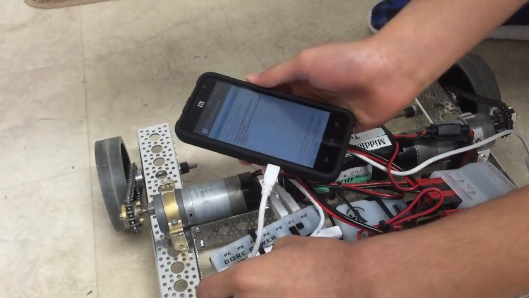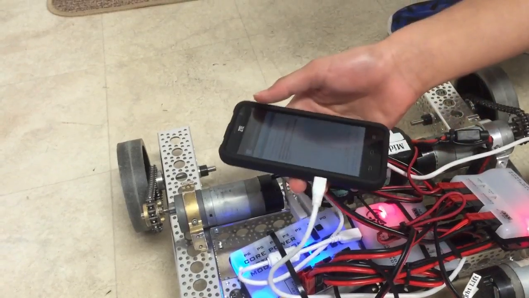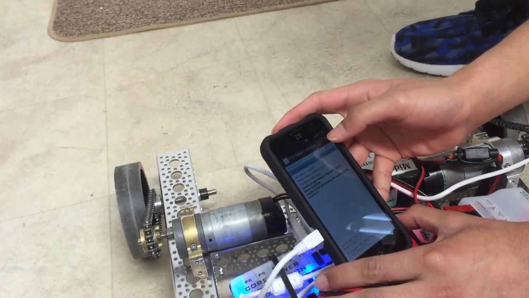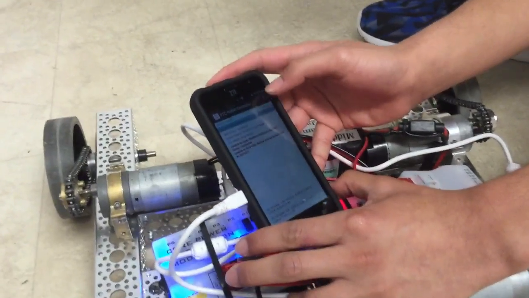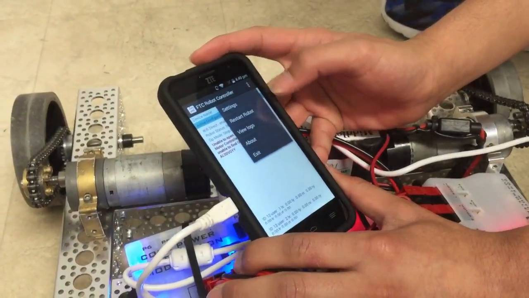And then we can turn on this from the core power distribution module. Can you see the phone properly? Okay.